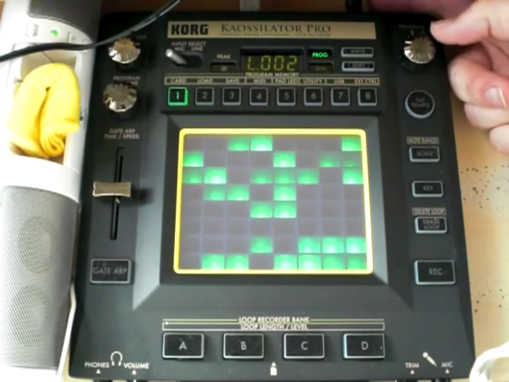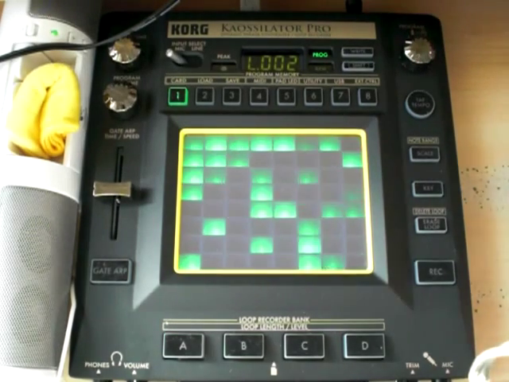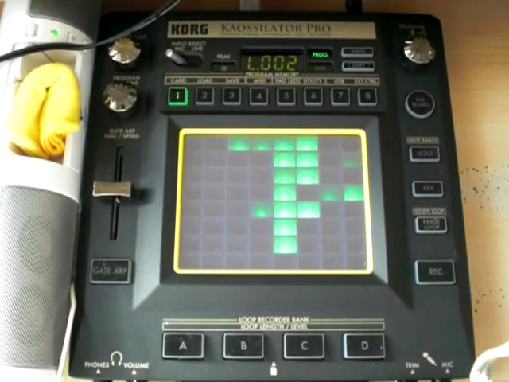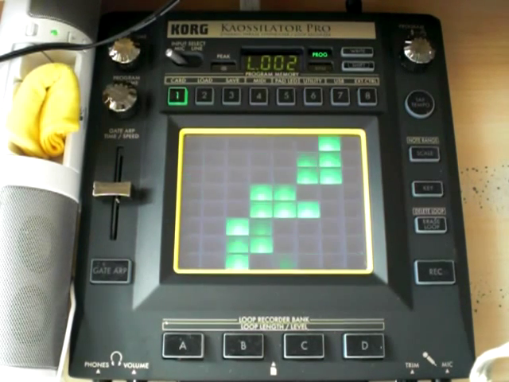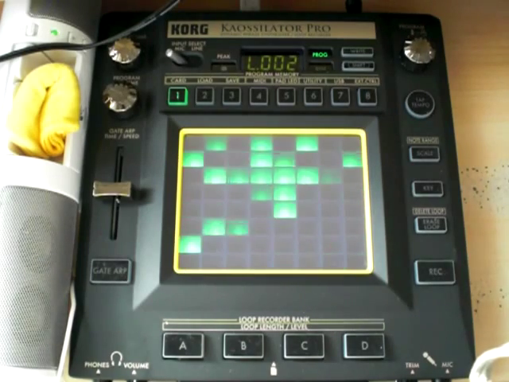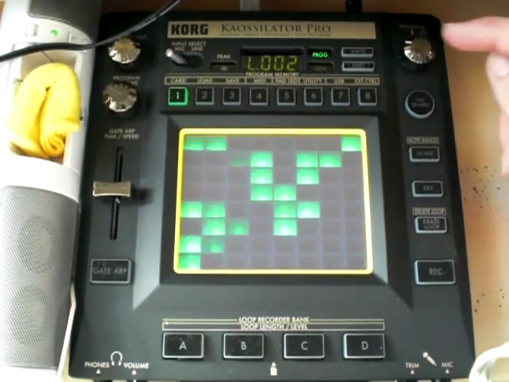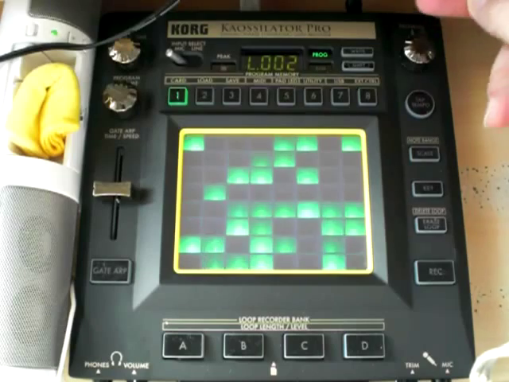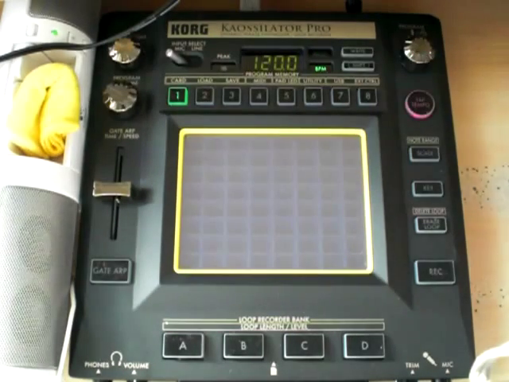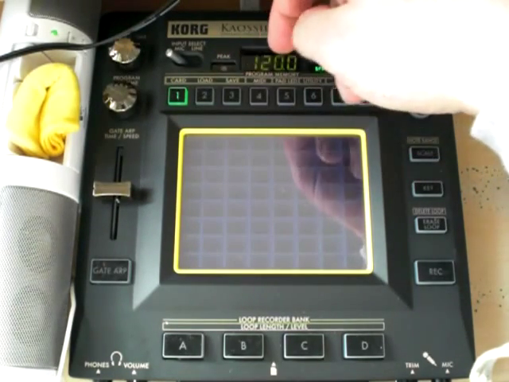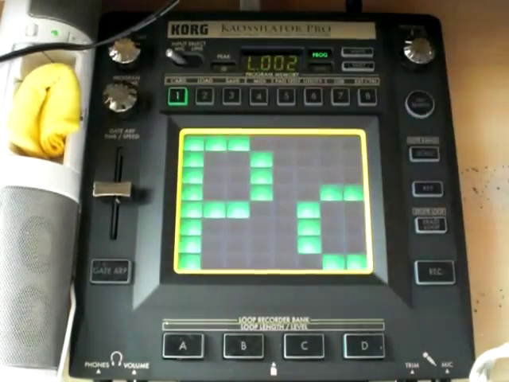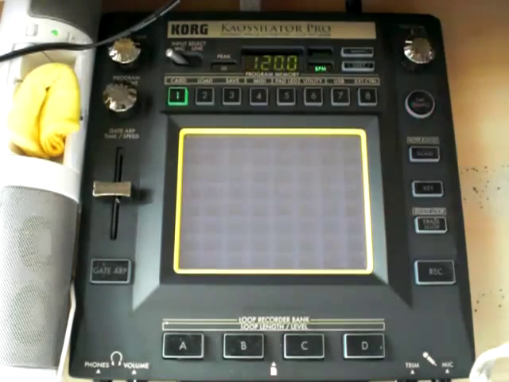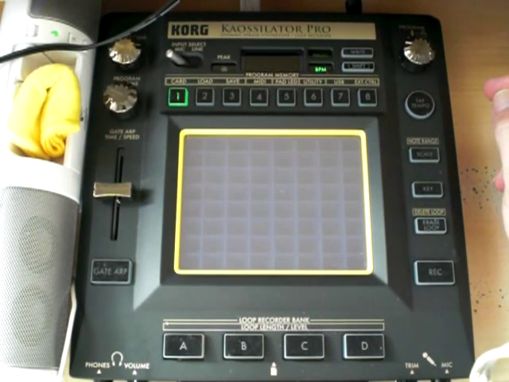So first of all, when you first boot up this Kaossilator Pro, its default setting on the tempo, or the speed you might want to call, is 120. So how do we determine that? I mean, you can't see it there. So if I press this button down, it then shows in this screen part here 120 beats per minute. Doesn't stay on very long, it just automatically goes back off. Look, press it again, there it is.